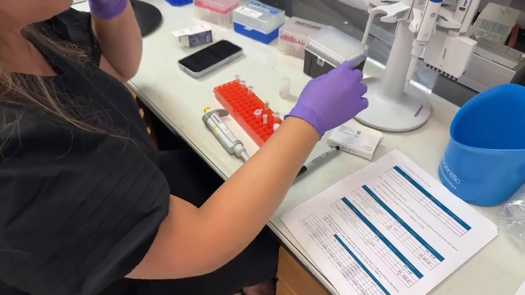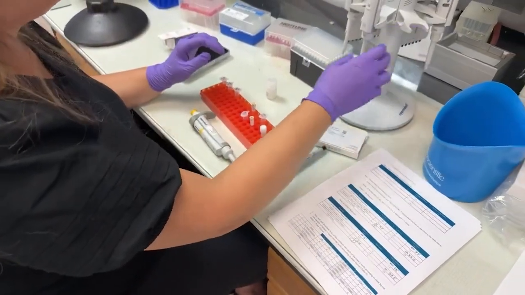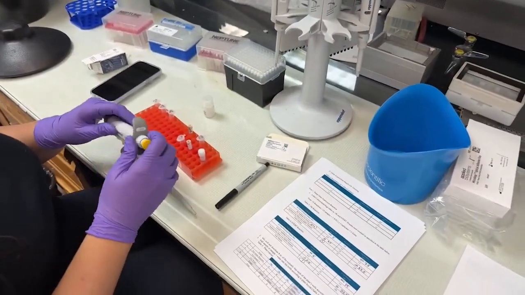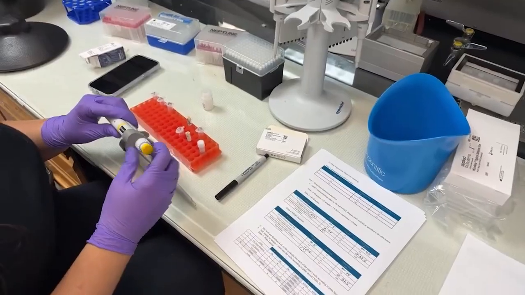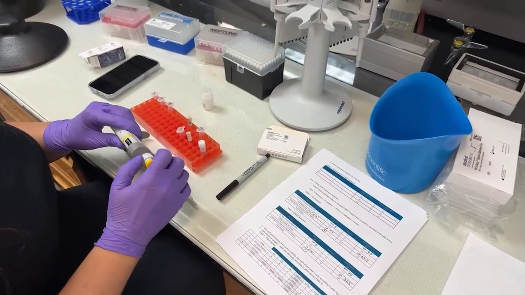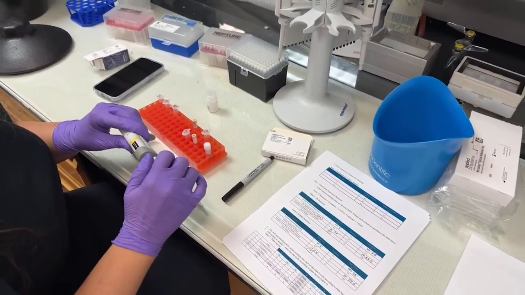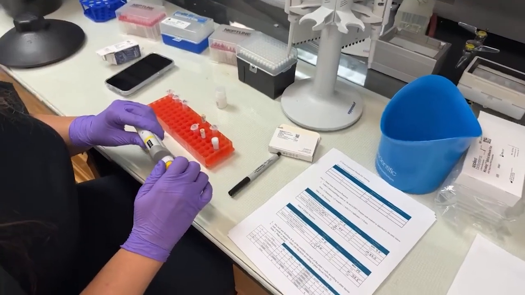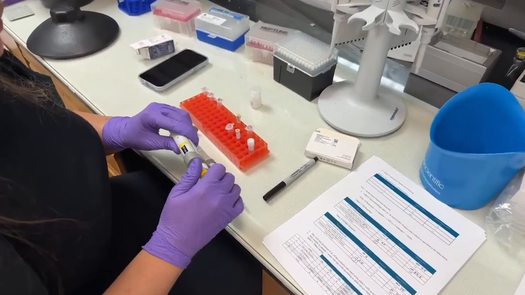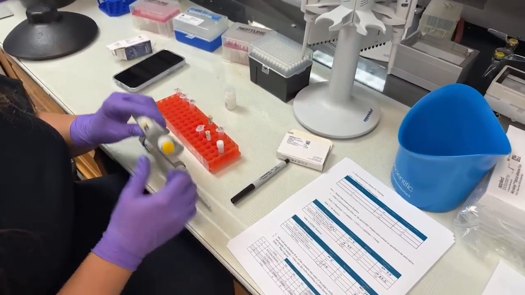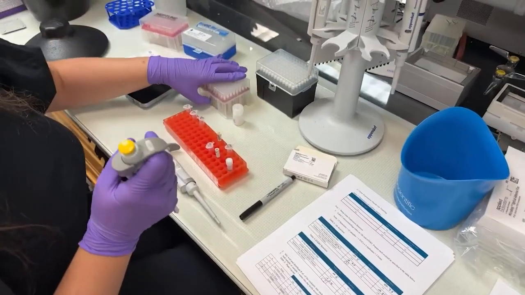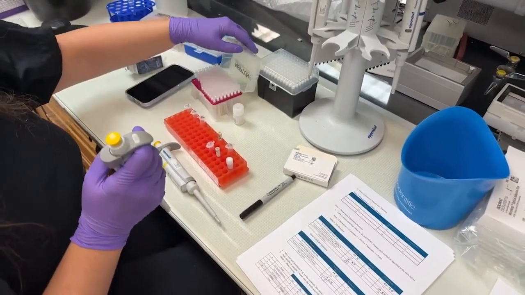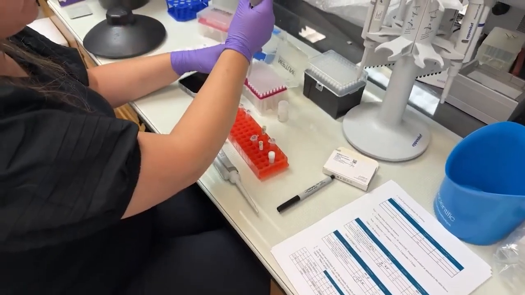And then we need water. We need 37.5 microliters of nuclease-free water. It is important when you're setting up these reactions, because we're working with DNA, sometimes RNA, that we are providing our enzyme with the right water.